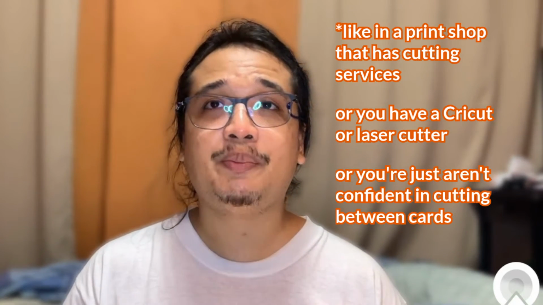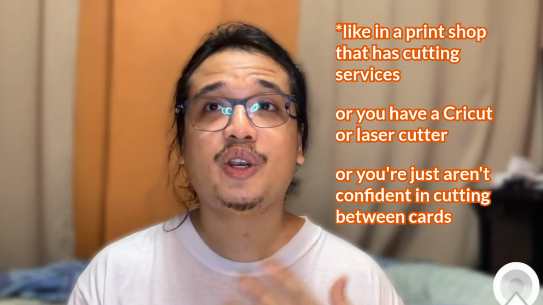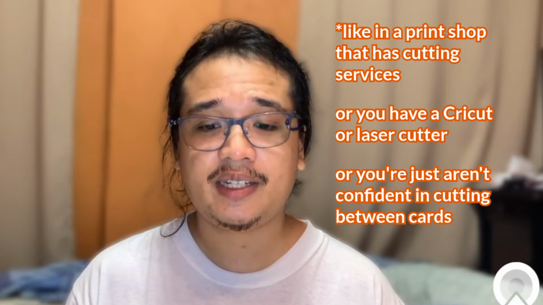And those files usually don't have bleed because it's assumed that you're going to cut it by hand, so that you can fit more cards into a single sheet, and also so that you'll have to do less cuts, because adding bleed means that you're going to have to do more cuts between card files. But let's say you want to have it commercially printed for a better version, then you're going to need to add bleed to those files.